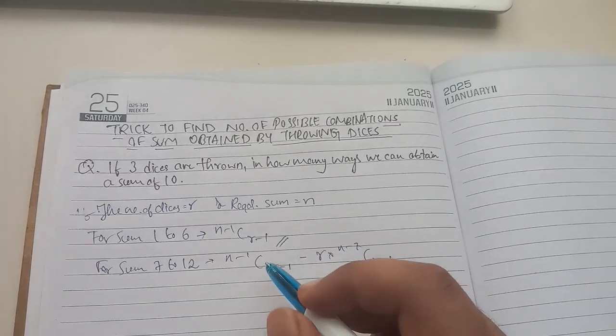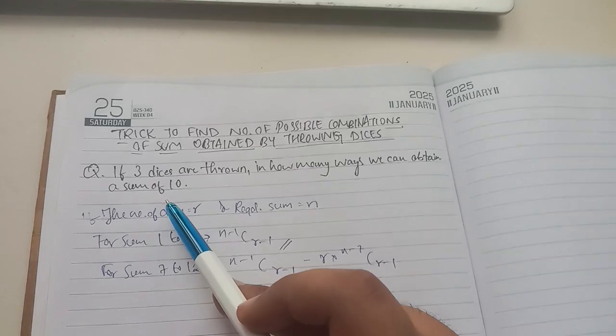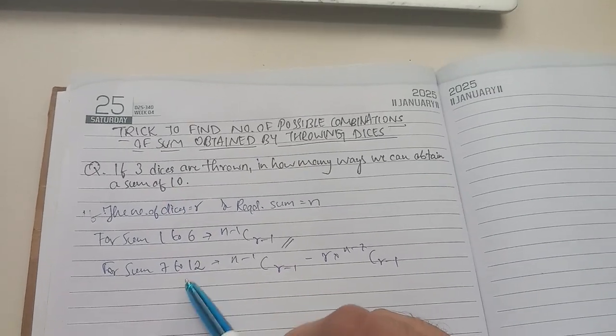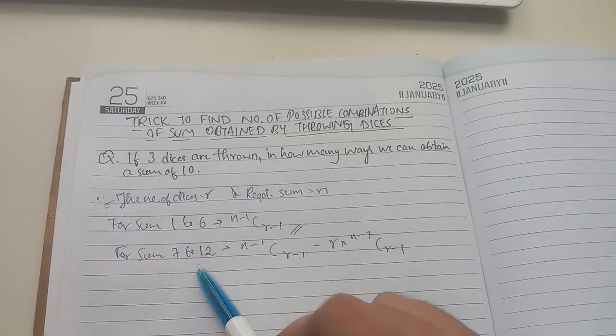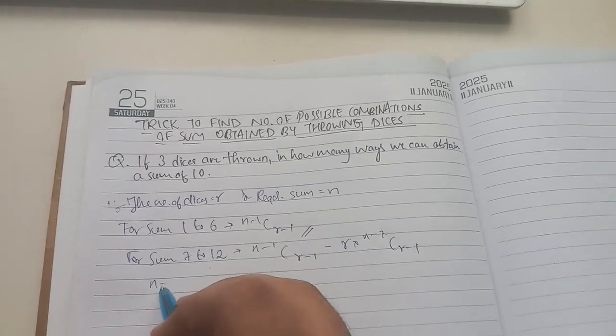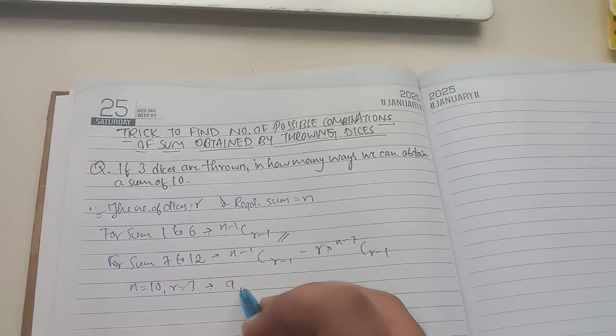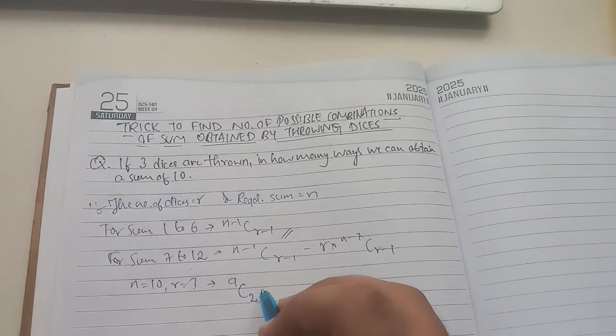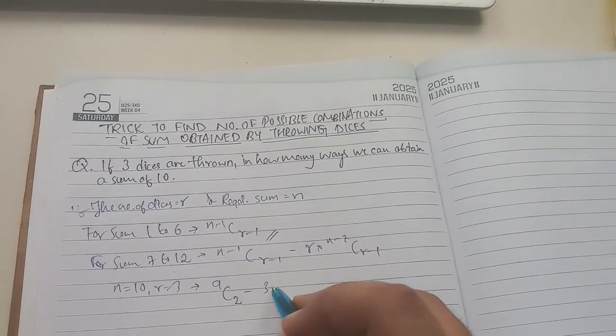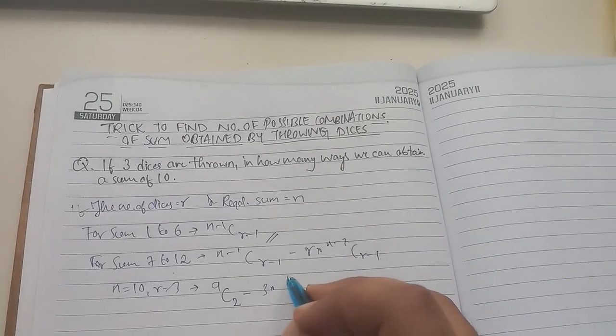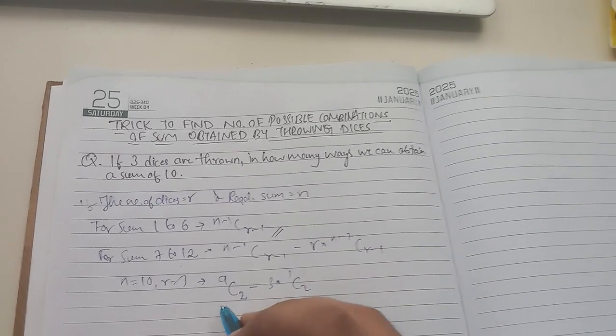We will use the trick to solve this question. The sum here is 10, which falls under this category, so we'll use this formula. Take N as 10 and R as 3. So this comes out to 9C2 minus R, which is 3, into N minus 7, that is 10 minus 7, which is 3, C2.